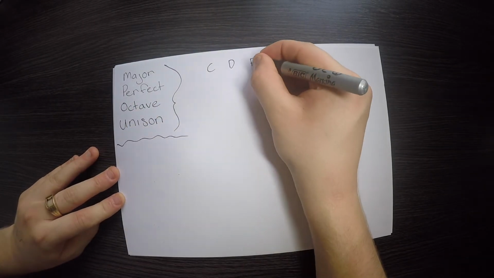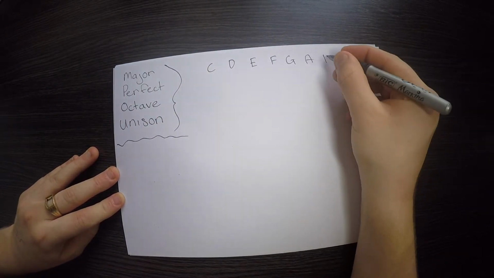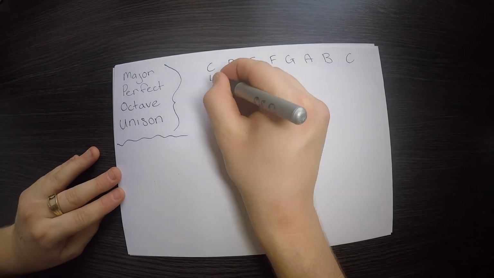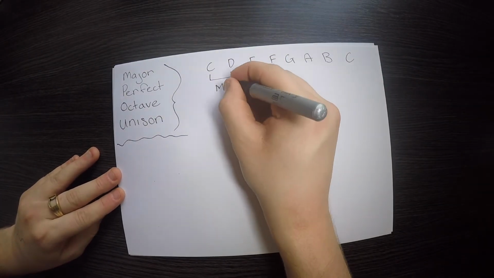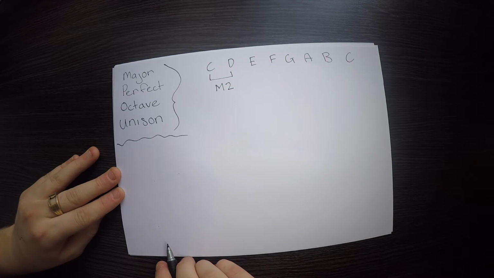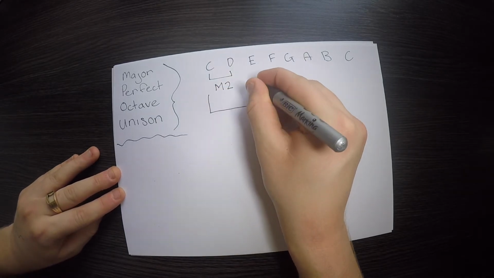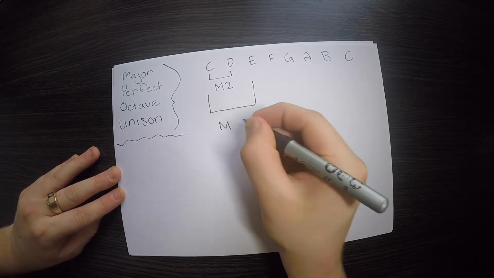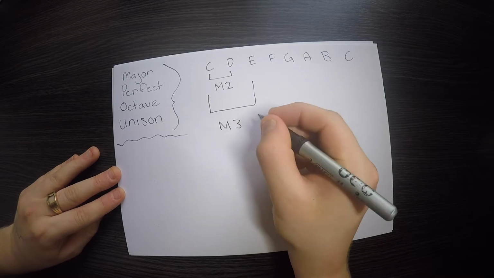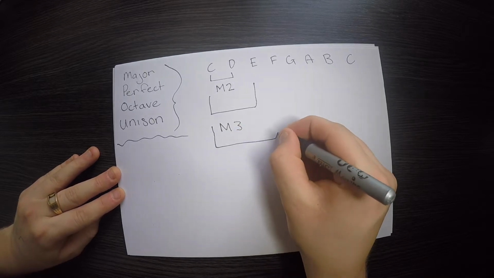From C to D, we get an interval called a major second. The reason why we call this a major second is because when we play the major scale ascending, there are two notes played between C and D, which are C and D. So it's only fair that we call it a major second. From C to E, the interval is a major third. We use the same concept as before to find out what the interval is. We count how many notes are played in the major scale between C and E, which is 3 notes, meaning the interval is a major third.